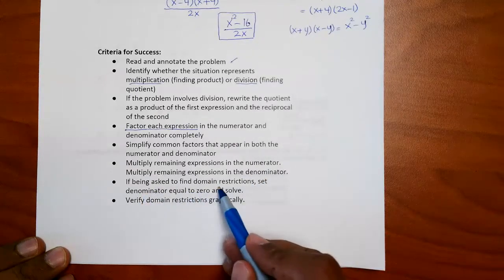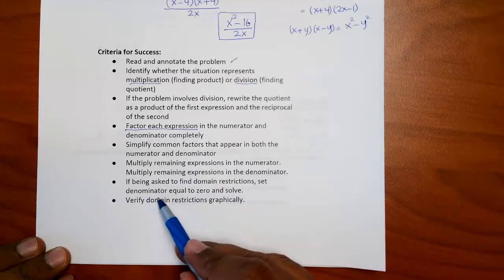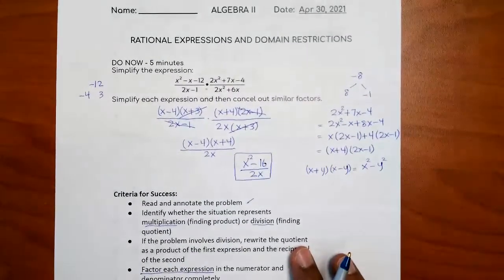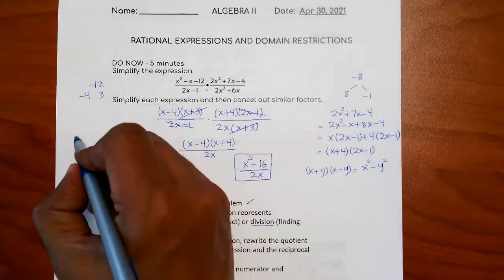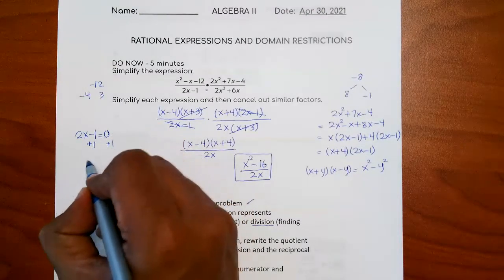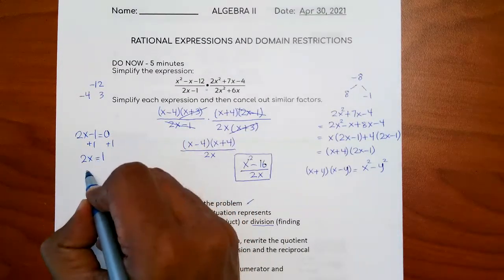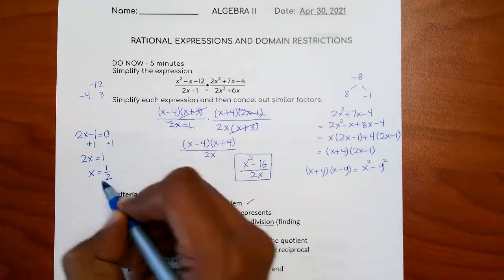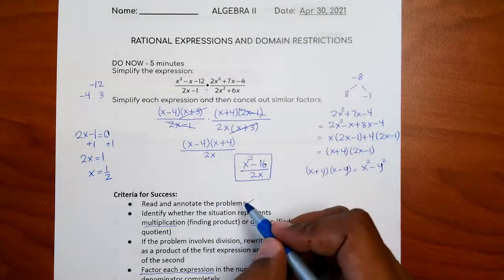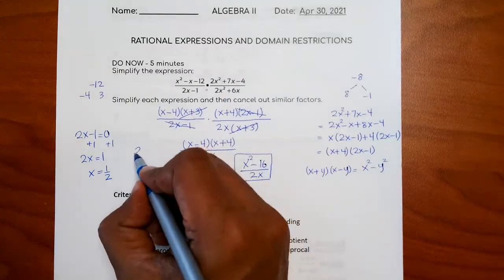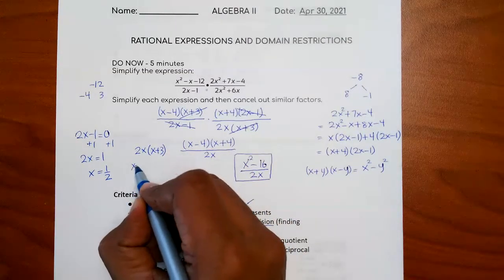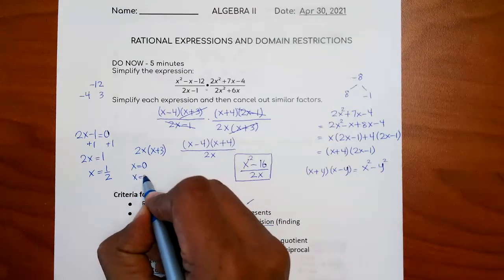If asked to find domain restrictions, set denominator equal to 0 and then solve. So in this particular case, if we need to give the domain restrictions, we will make 2x negative 1 equals 0. Then we will solve it for x. So 2x equals 1 and x is equal to 1 upon 2. And if we look at the second expression, when we have 2x times x plus 3, that means x is equal to 0 and x is equal to negative 3.